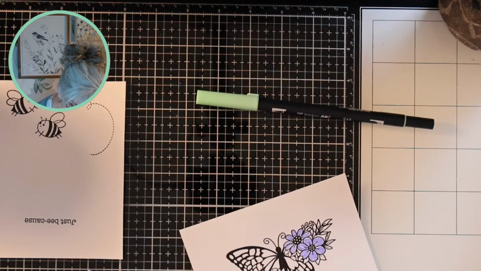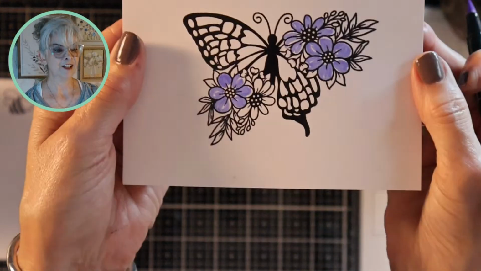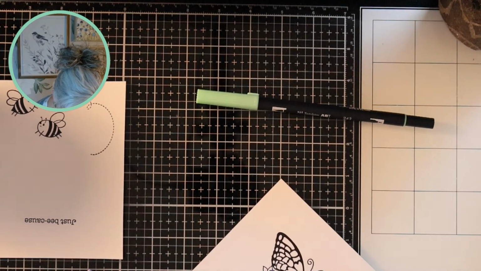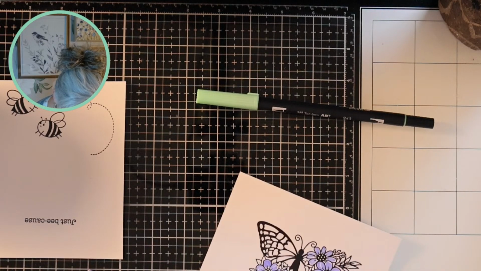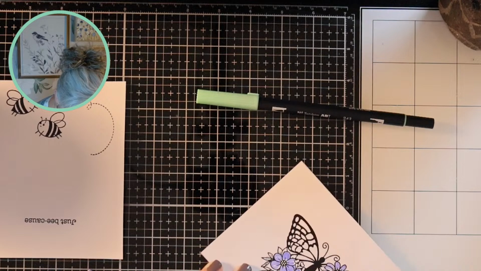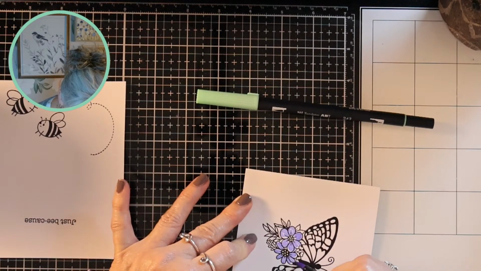And I'm just doing nice, easy one-stroke strokes. And I'm debating, maybe I will do this. I'll go ahead and do this other one.